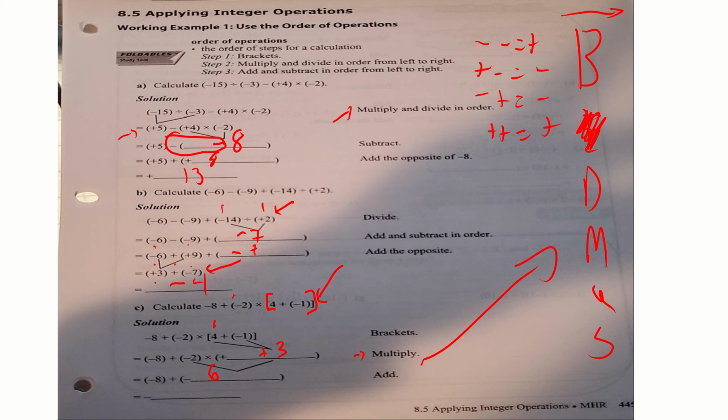So now we get negative 8 plus negative 6. If you looked at a number line, you'd have negative 8 first, and then you would add negative 6. So it wouldn't add to positive, it would add to negative. So your answer is going to be negative 14. You add these two together because they're both negative and you're adding here, if that makes sense.